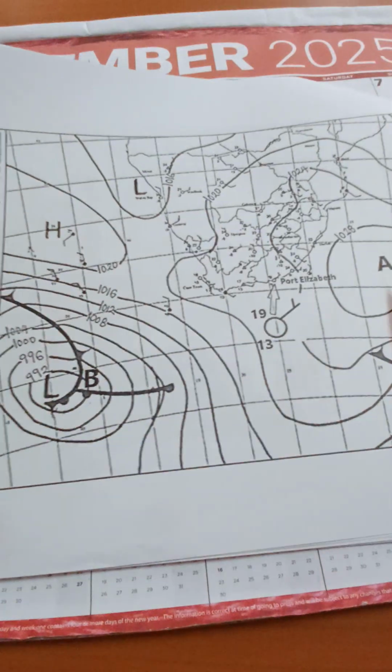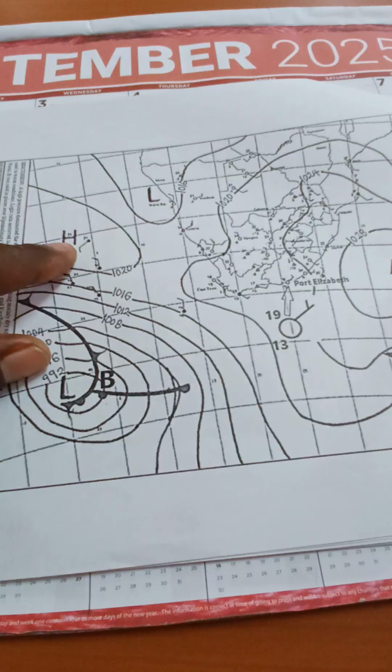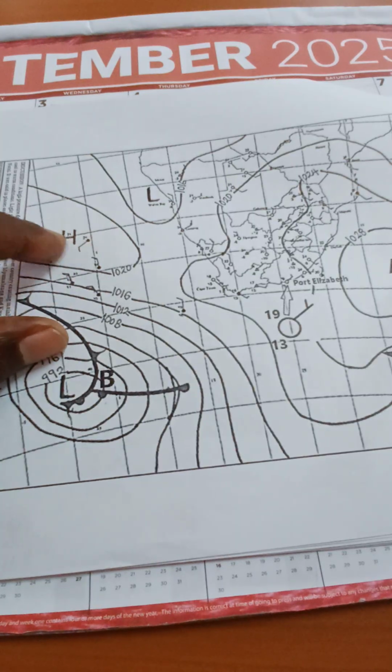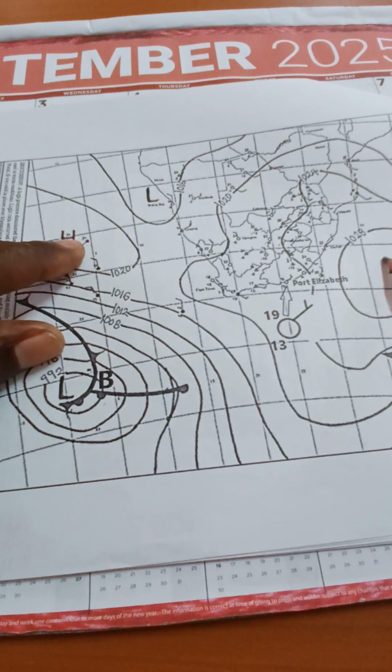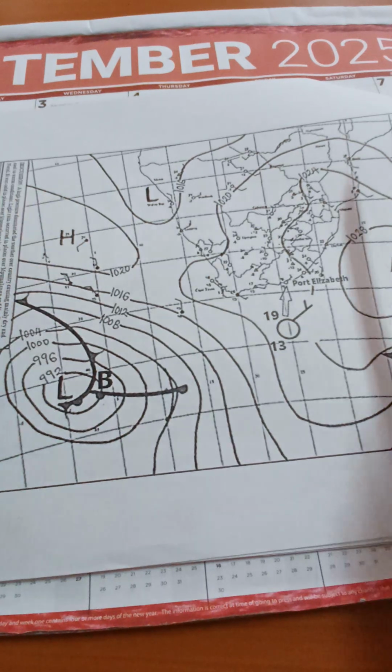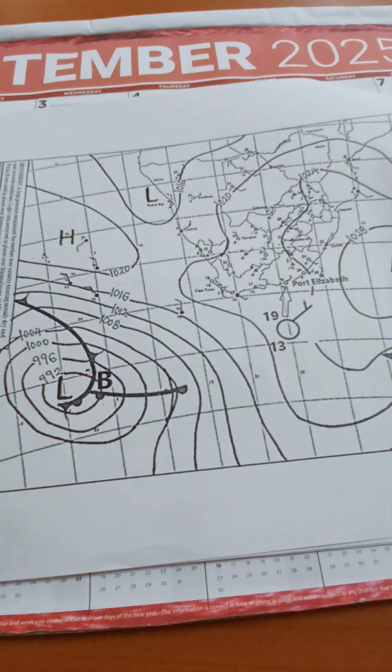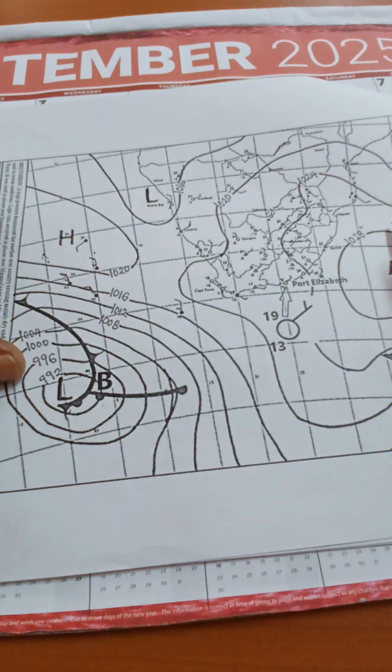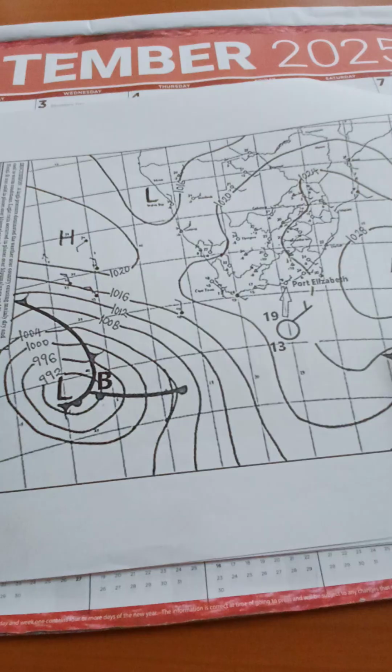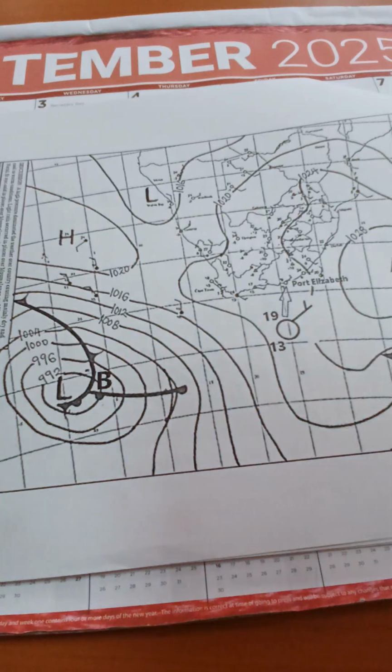Number 3, the next thing that I want you to see is the position of our high pressure system. This is our South Atlantic high, this is our South Indian high, which means they've moved further north. This is what they do, especially in winter. They move further north, which means they shift their position in relation to the movement of our intertropical convergence zone. The intertropical convergence zone will be on top of the equator in the northern hemisphere.